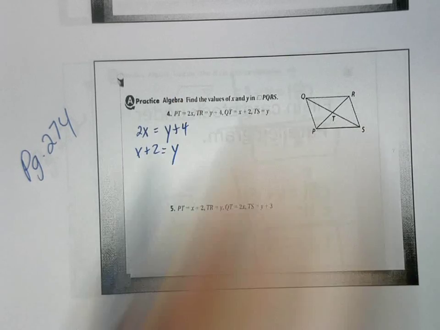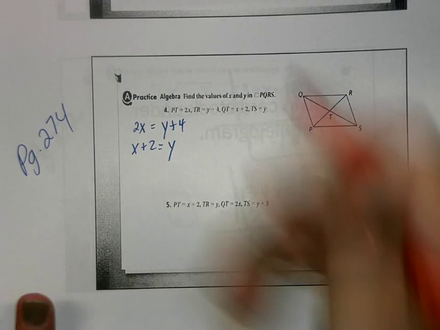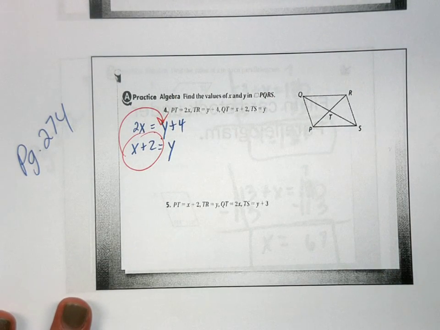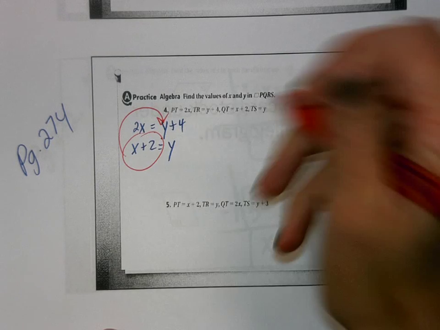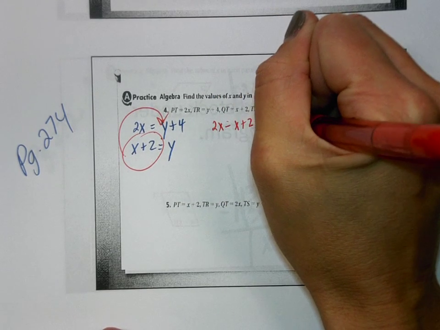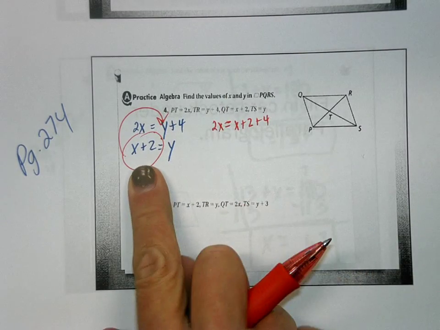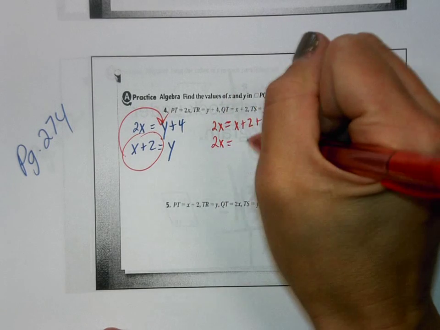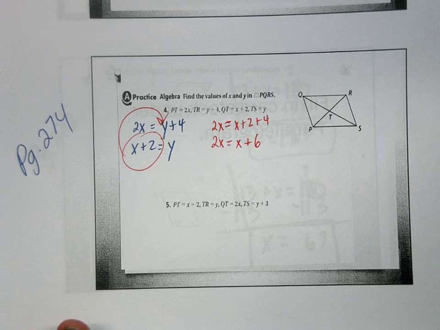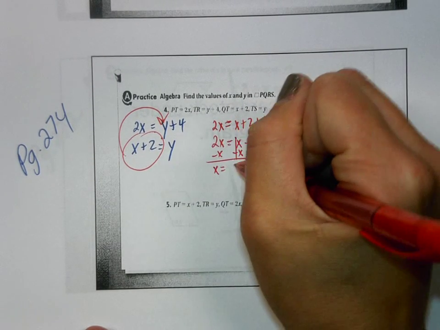What will I do in order to solve? Substitute. Since this is y equals, we're just going to take this and plug it in for y. Are we writing this down? Okay, so we have 2x equals x plus 2 plus 4, because instead of y, we're writing x plus 2. We combine our like terms. I have 2x equals x plus 6. And in order to solve for x next, I would subtract x. So that means that x equals 6.